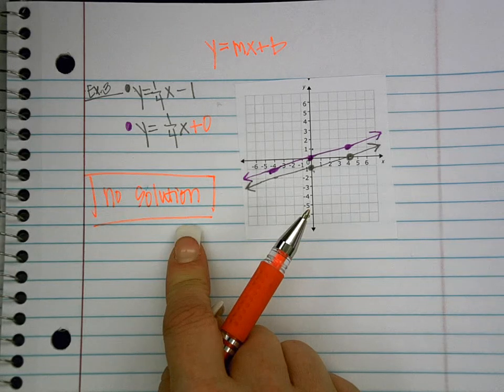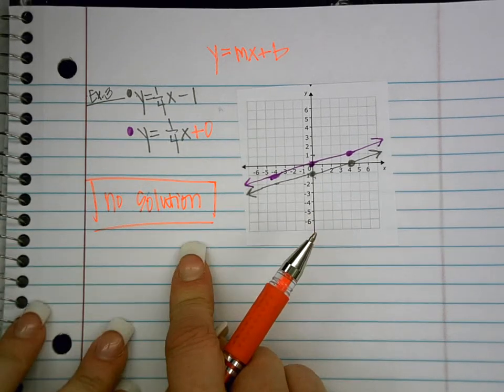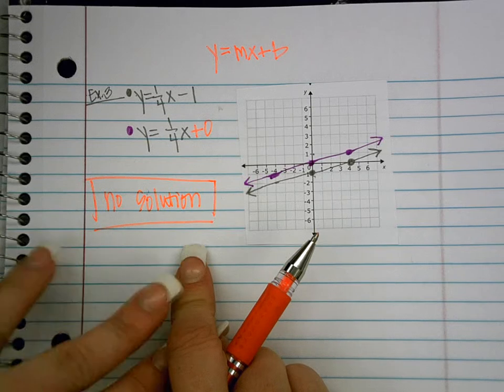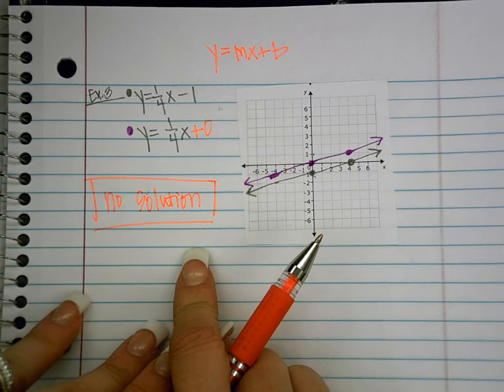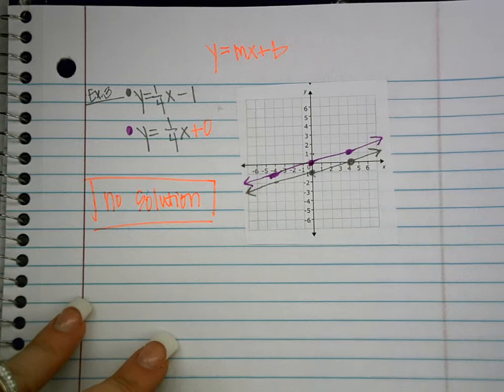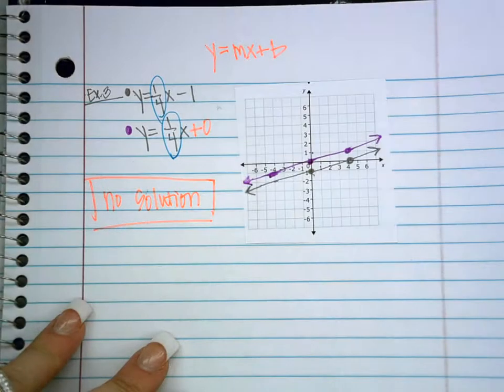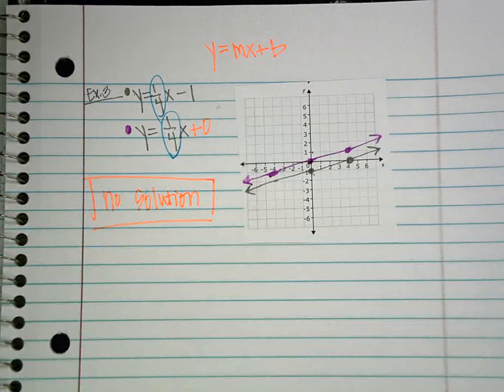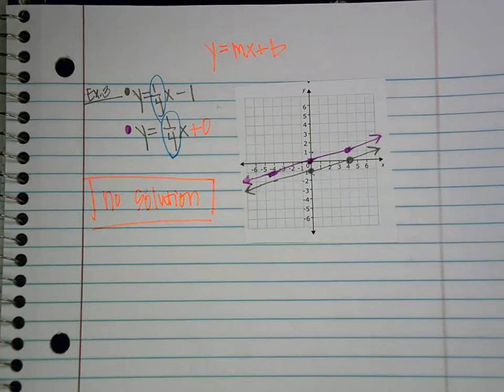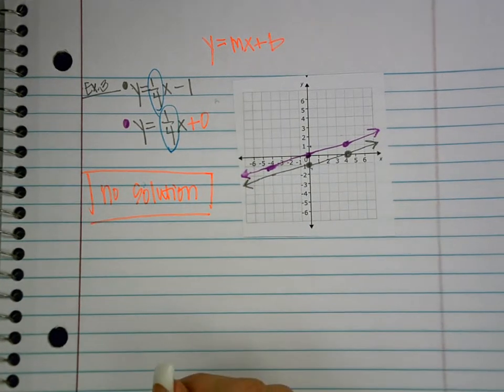So if I gave you this question and I said solve by graphing, do you really need to actually graph? No, why? Because if you realize they have the exact same slope, they're never going to cross. You know they're never going to cross because they have the exact same slope. Yes, we're going to do another one.